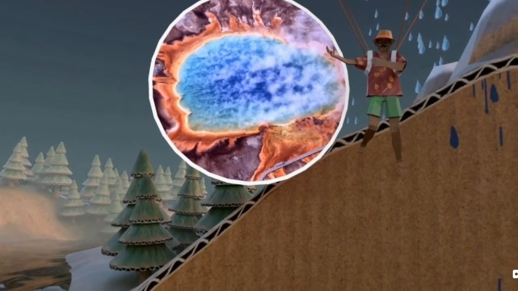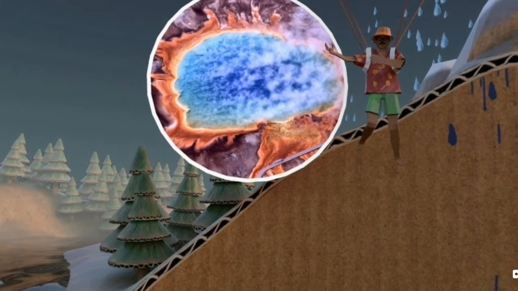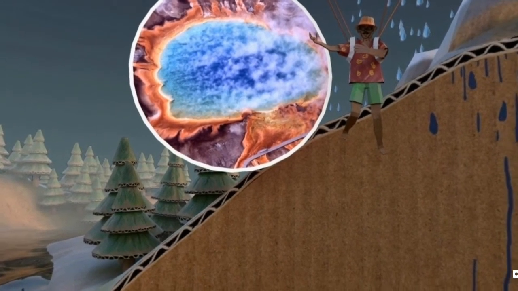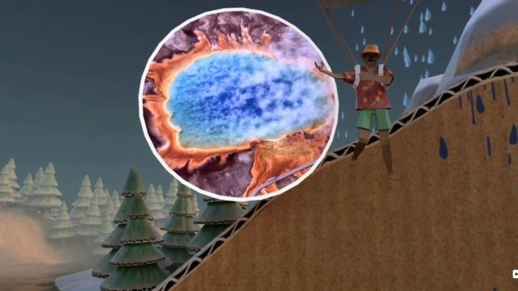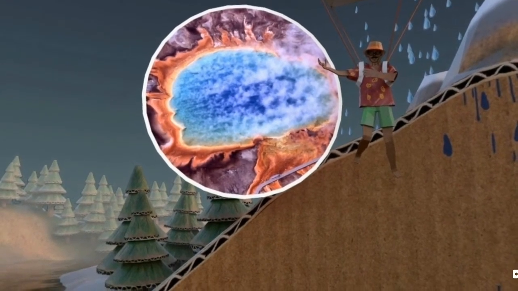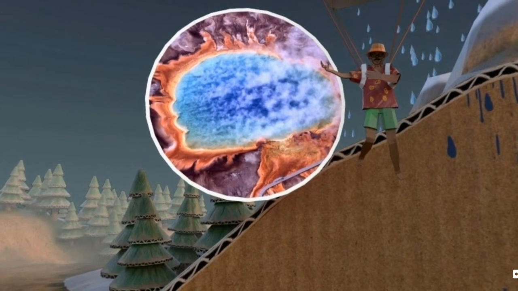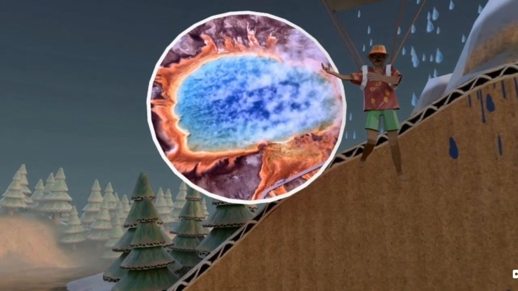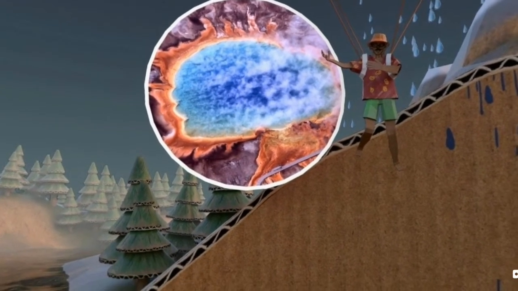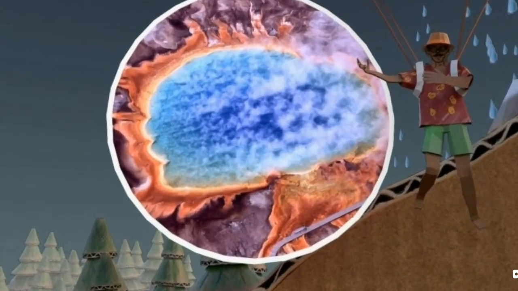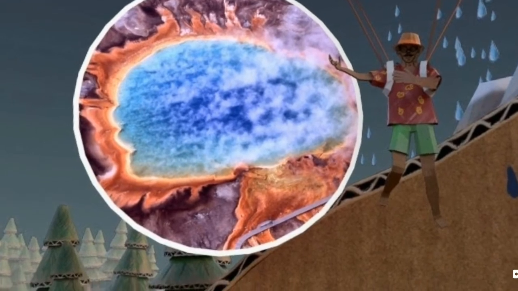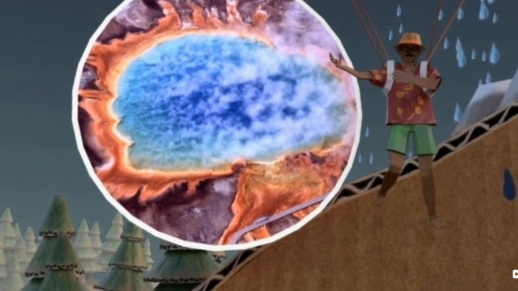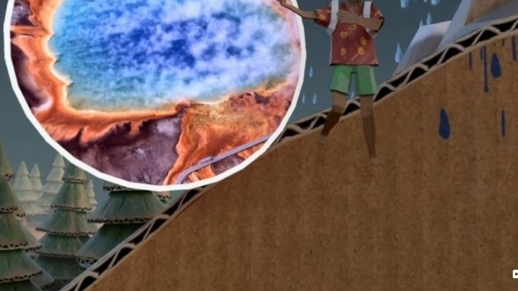The Grand Prismatic Spring in the United States is a type of hot spring. It is famous for its multi-hued appearance, which is caused by the bacteria living within it. A different type of cyanobacteria produces each colored band. I've never been there, but I would love to see it. This looks really amazing to me.